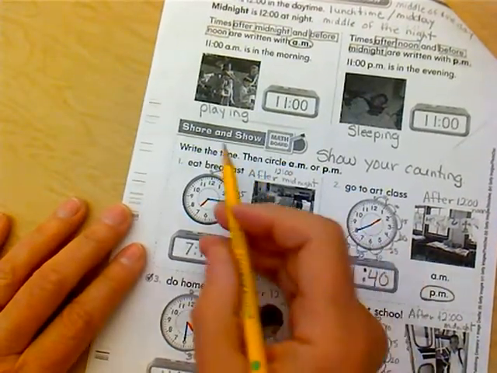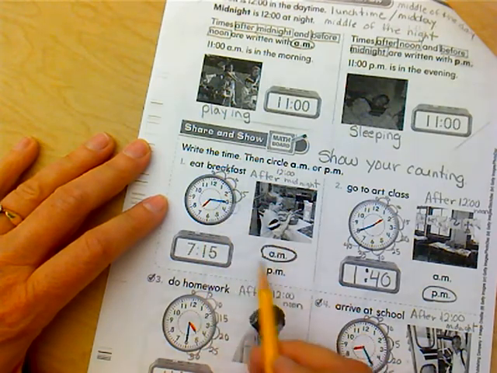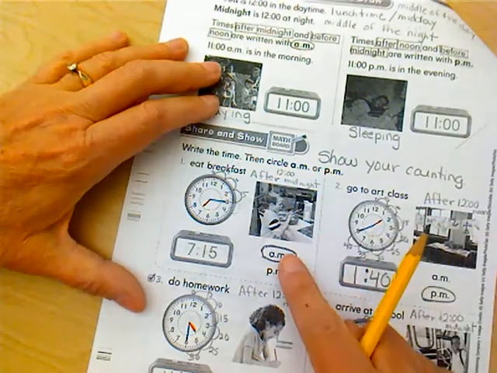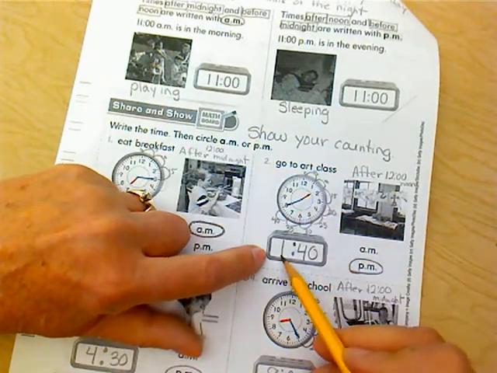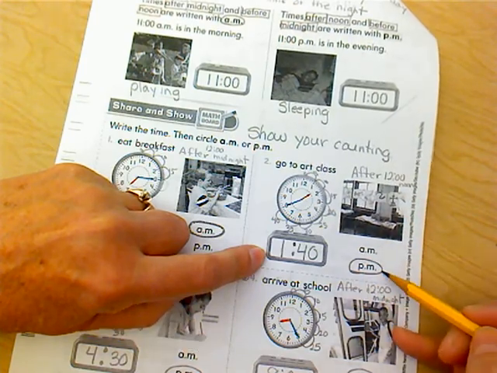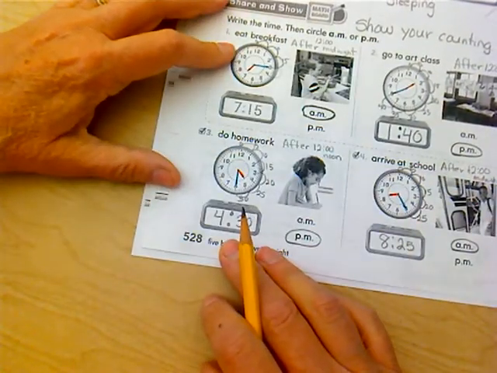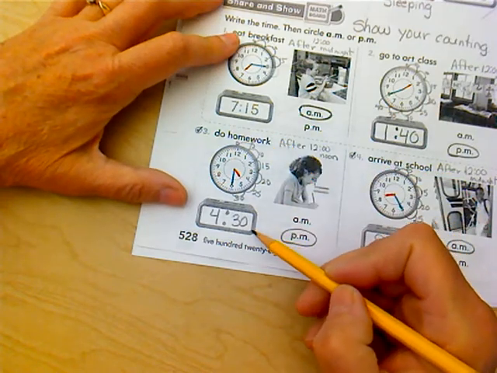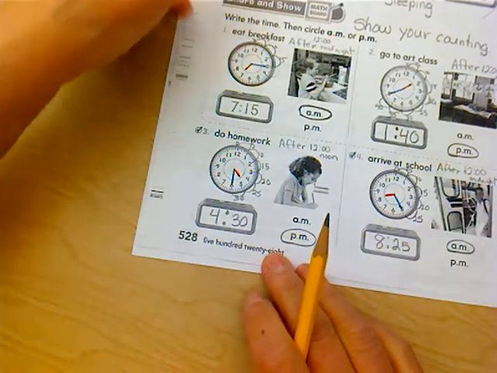And the time on this clock was 7:15. I needed to see your counting, and it is an AM time. This would be after midnight, which is what makes it an AM time. Going to art class, well, the time shown on the clock is 1:40. And because it is after 12 o'clock noon, it would be a PM time. Okay, coming down to doing your homework is definitely going to still be during the daylight hours, and that would be 4:30, but because it's afternoon and before midnight, it is a PM time.